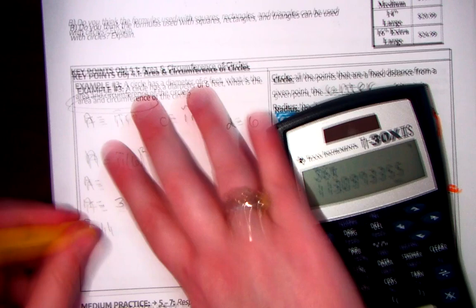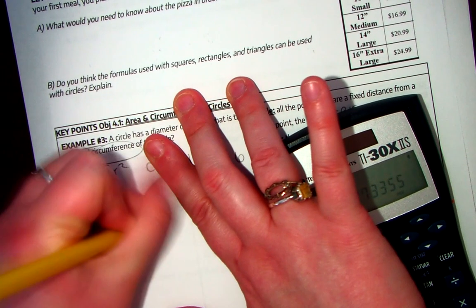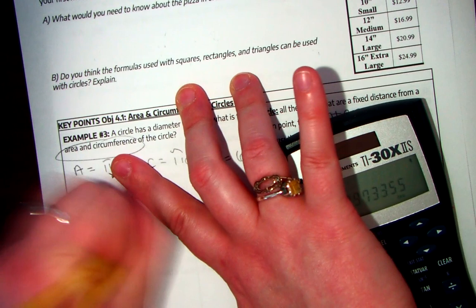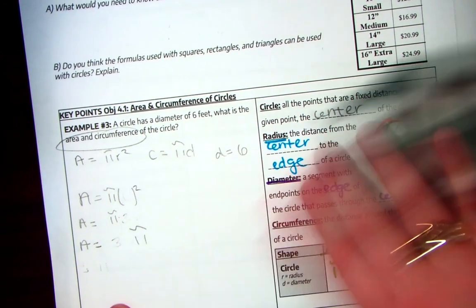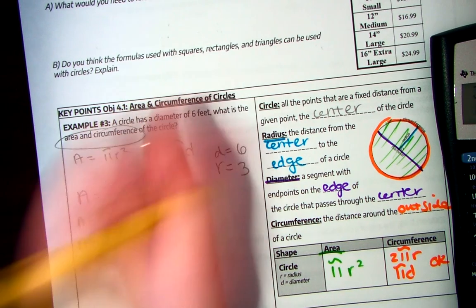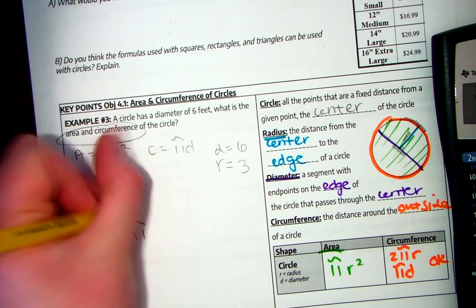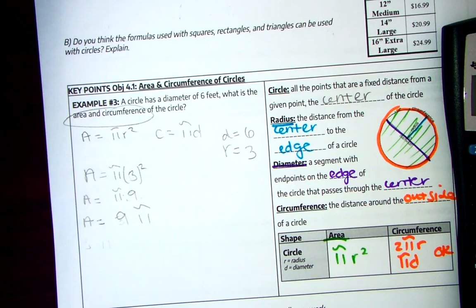Whoops, you guys, scratch everything I just said. I made a mistake. I plugged in the diameter, not the radius. My bad. Area is equal to pi times radius squared. So diameter is 6. The radius is half of that, so 3. So I should have done 3 squared. 3 squared is 9, and so the answer is 9 pi, not 36 pi.